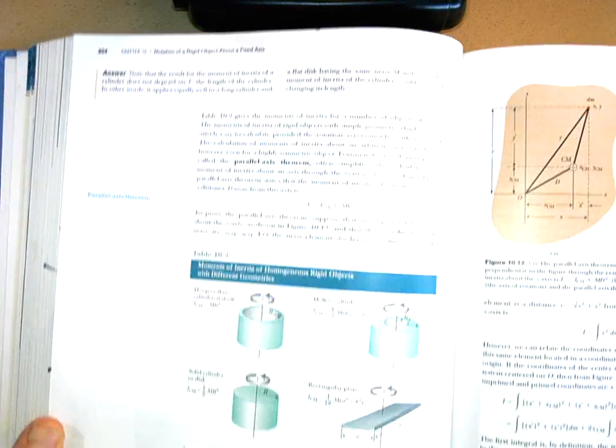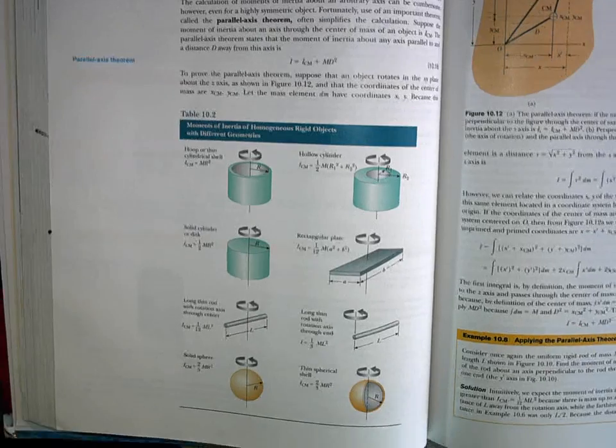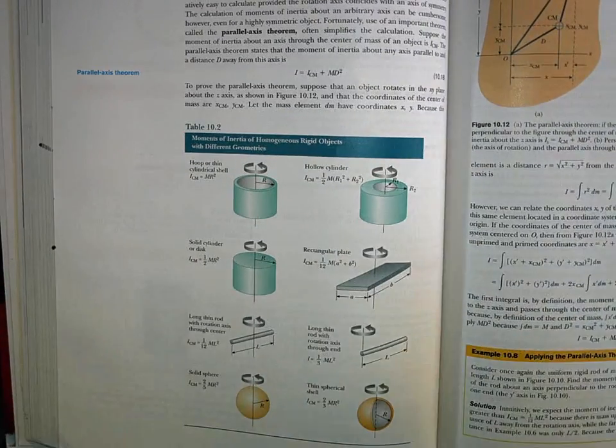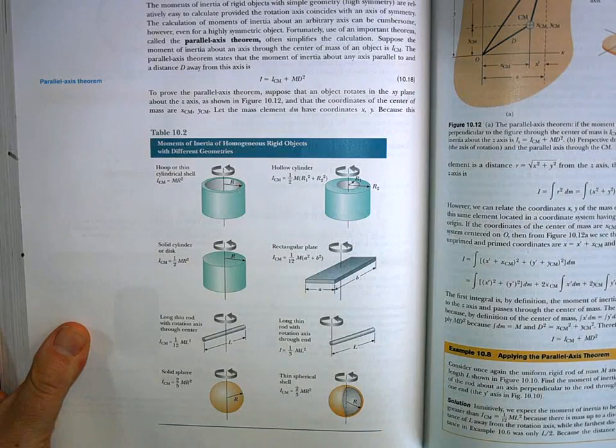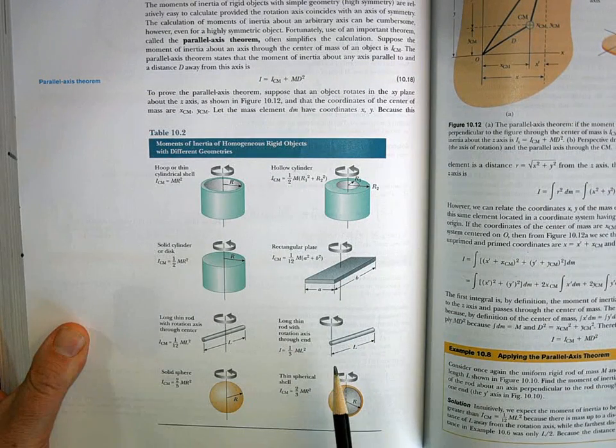Here, I'll put it on the camera. Let me tilt it. And so here are all the different shapes with their moments of inertia about the centers. So they've done all the calculus for you.